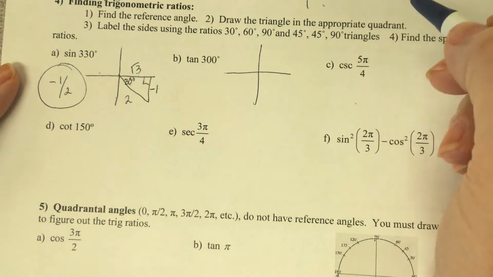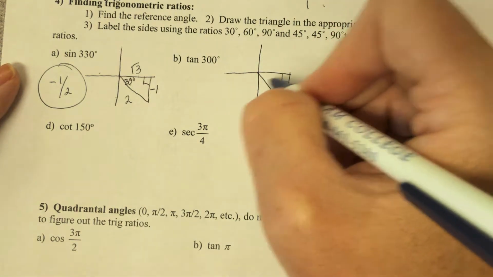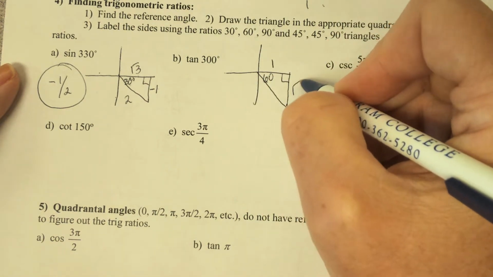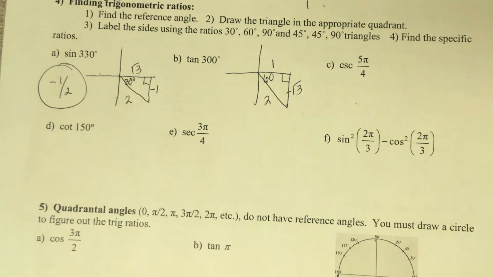390, which quadrant, guys? Fourth quadrant. What's the reference here? 60. Label those sides. Make sure you know whether they're positive or negative. And then figure out what would the tangent be.